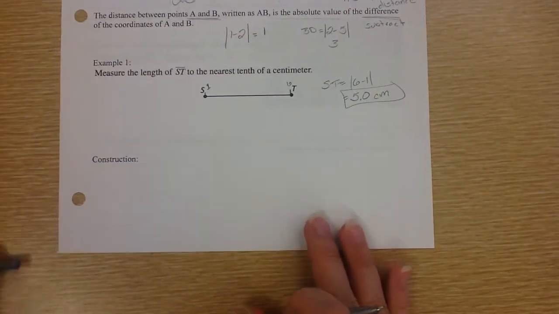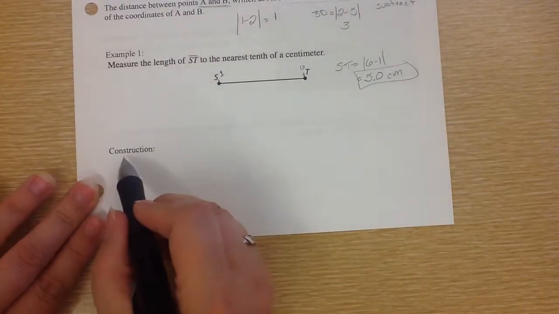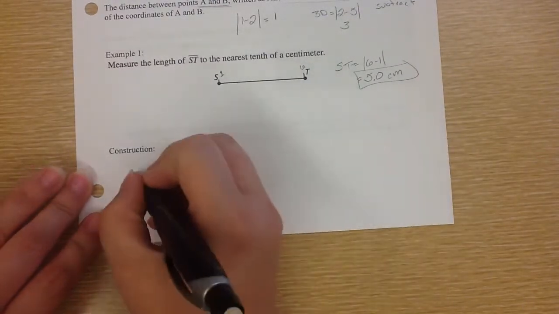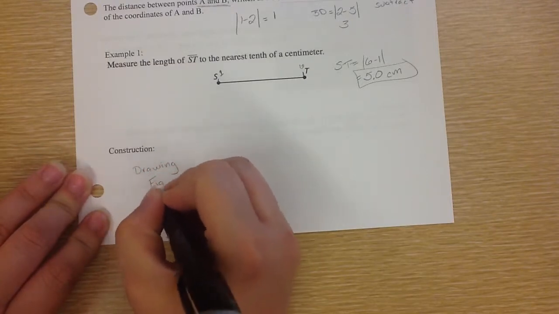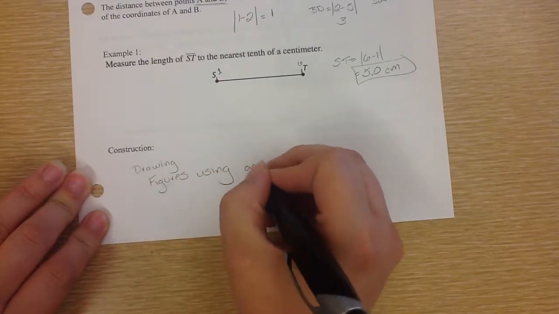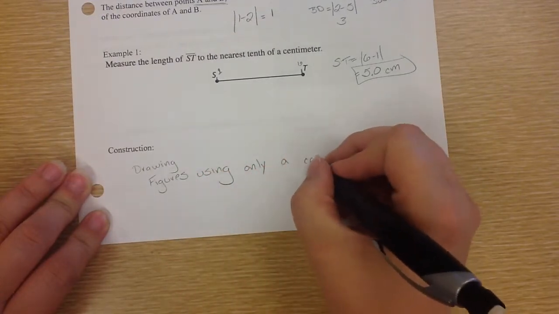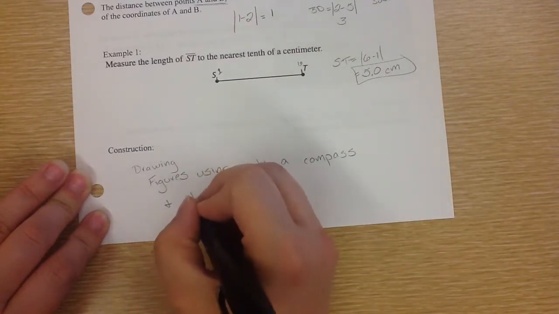Okay. So construction. What is construction? Construction is creating or drawing figures using only a compass and straight edge.